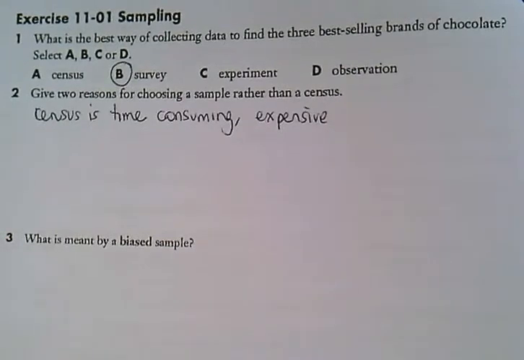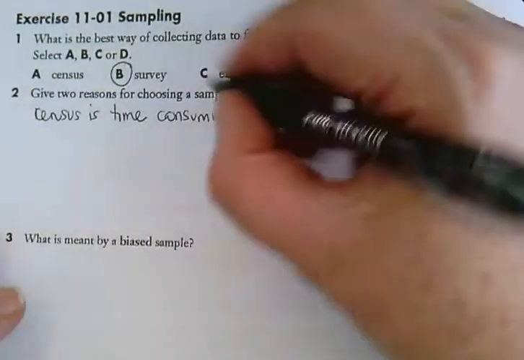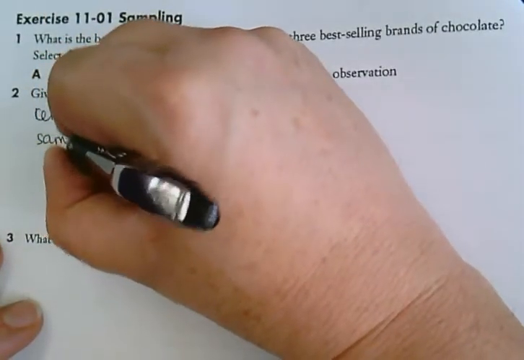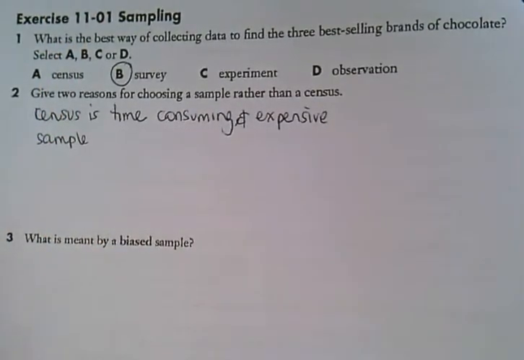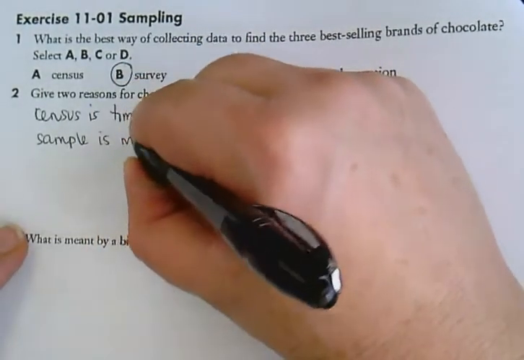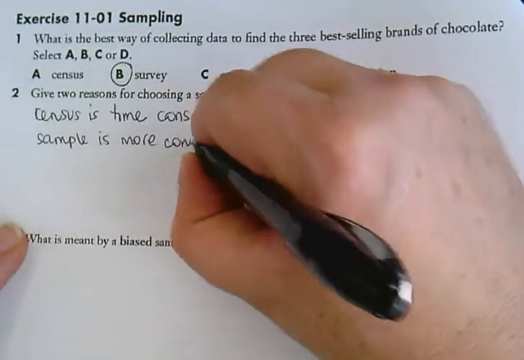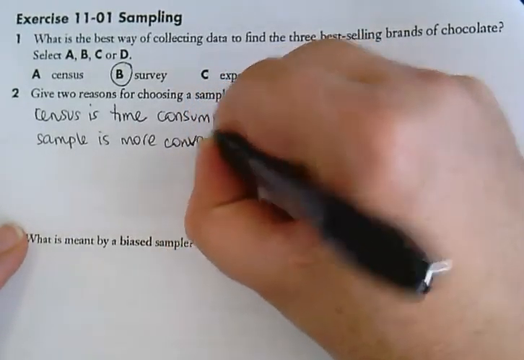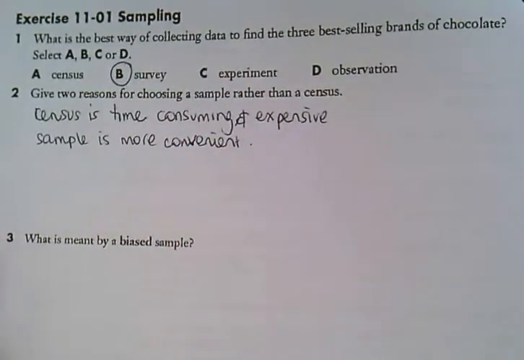So a census is time consuming and expensive. A sample is the opposite, isn't it? A sample, I don't know, it's more convenient, I suppose. It's just too hard sometimes to get a census, all right?